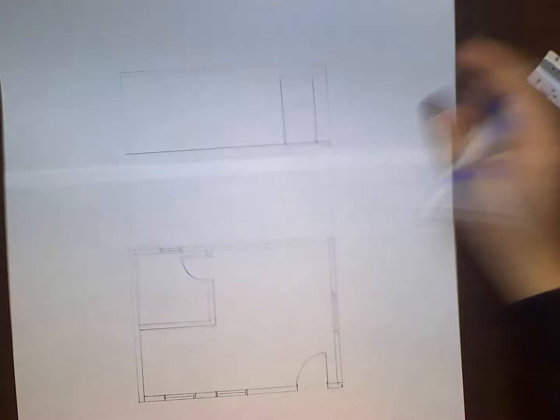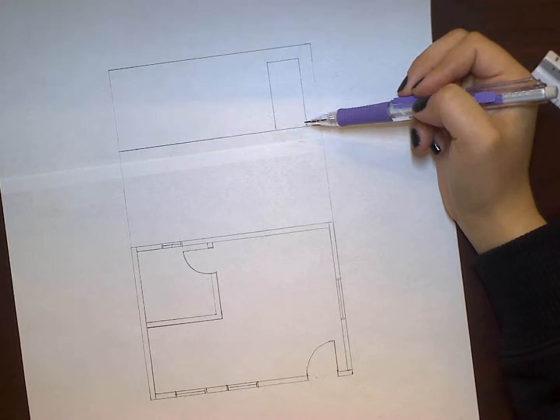And there's our 6 foot 8 inch tall door that is 3 feet wide.